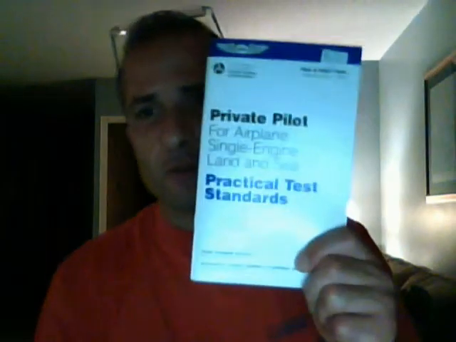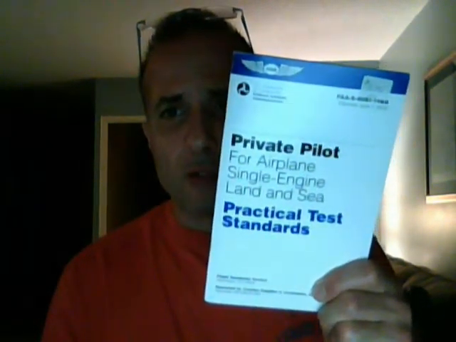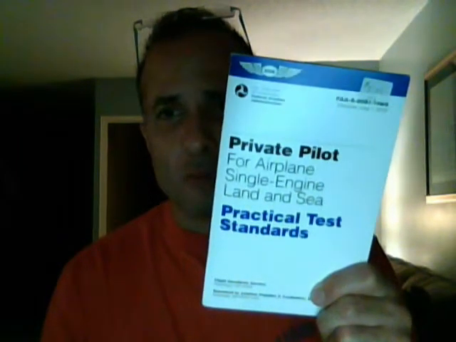Today we're going to be talking about a ground reference maneuver for the private pilot. It's called a rectangular course, and you can find the information located here in the Private Pilot Practical Test Standards, published by ASA for the FAA. It's a tongue twister. So what is a rectangular course?